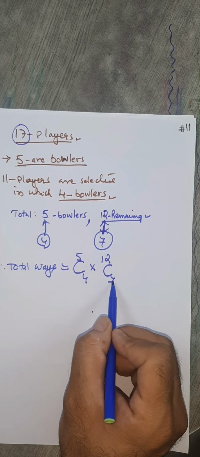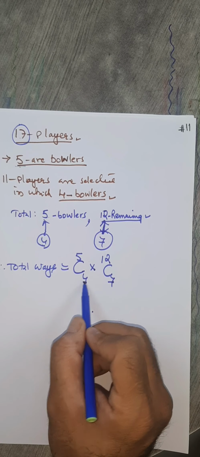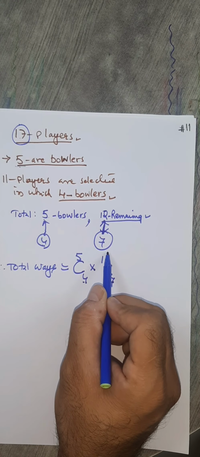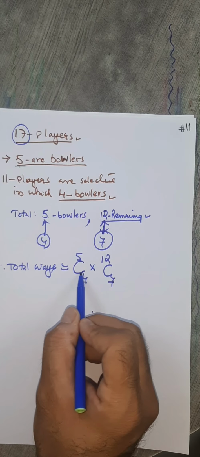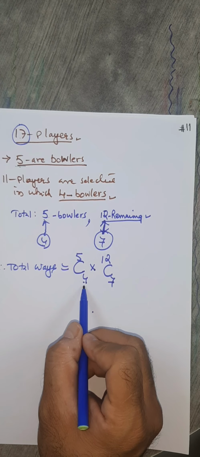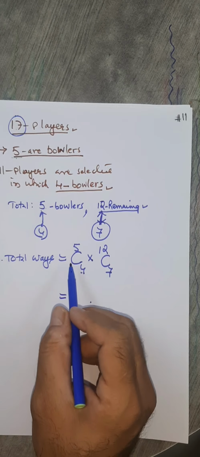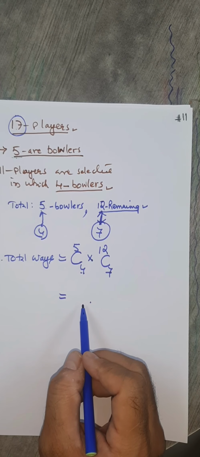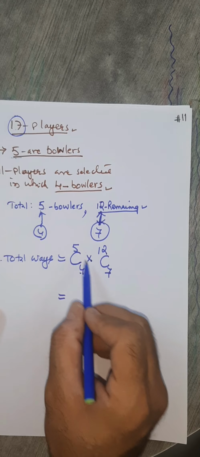देखो आपने total 11 ही select किया, 7 plus 4 is 11, और total कितने हैं? 17 हैं. So each selection of 11 players, 4 must be bowlers, remember. Okay. Now we'll just simplify this. Not a big task.